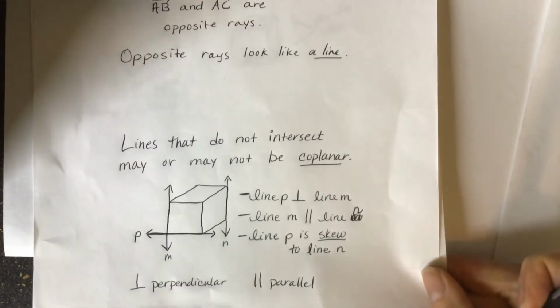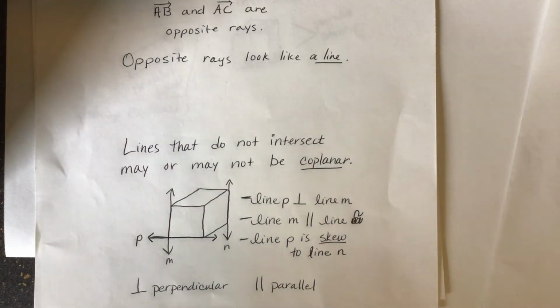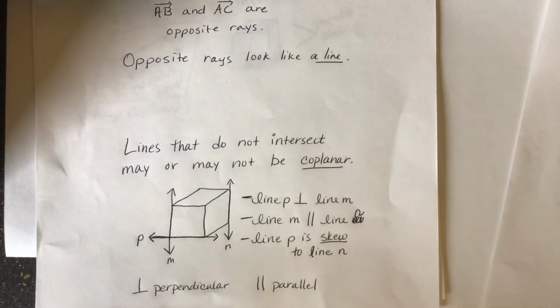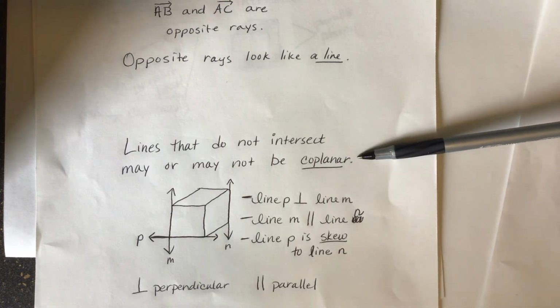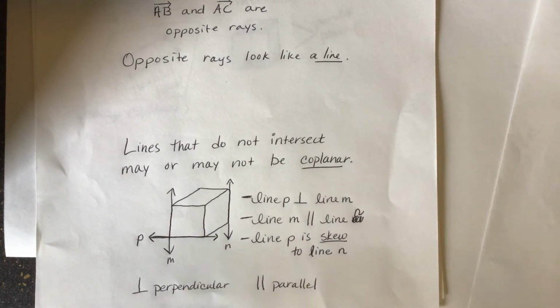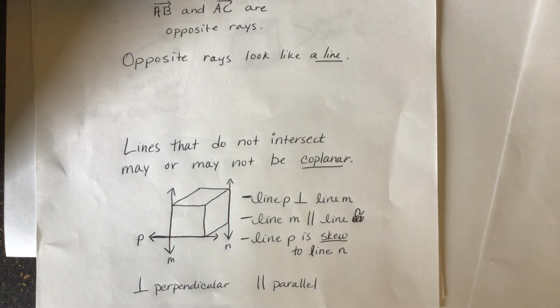Next up, I have a cube, and I've got some lines identified on this cube, and I have made a statement here. Lines that do not intersect may or may not be coplanar. We're talking about that because we're trying to bring in parallel and perpendicular and skew and their relationship to each other. Parallel lines are always going to be coplanar, and so are perpendicular. But what if we have some really strange lines that are not coplanar, not parallel, not perpendicular, just kind of out there somewhere? What do we call them? What do they look like? If you don't remember, this upside down capital T is the symbol for perpendicular. The double lines, or an 11, just two straight lines, is the symbol for parallel.